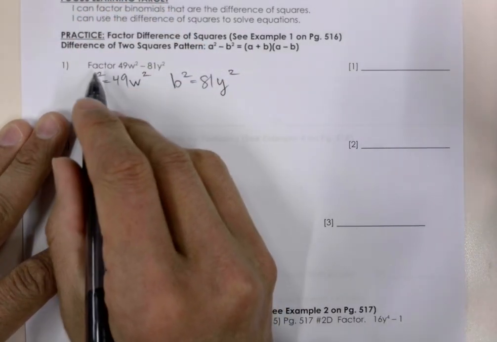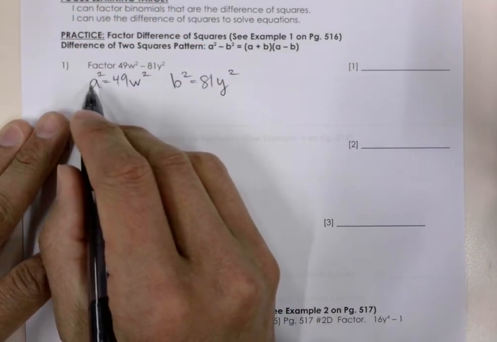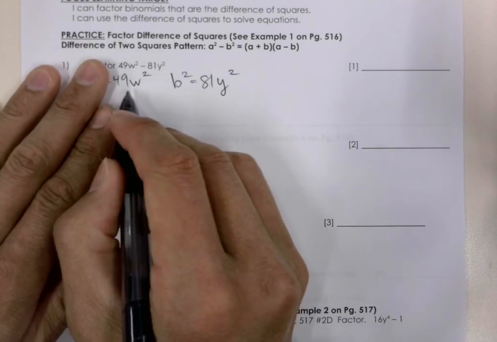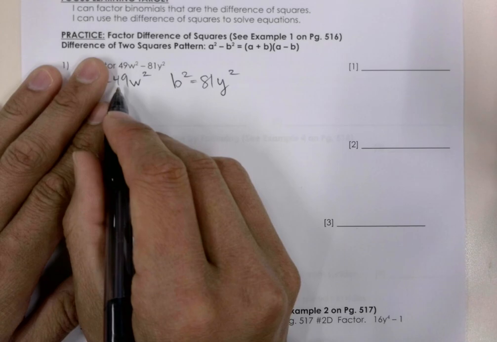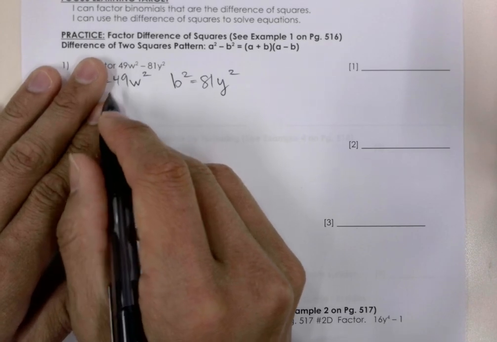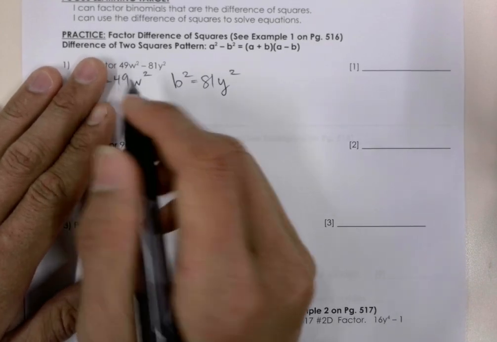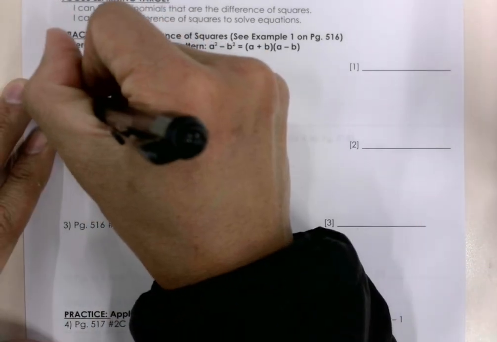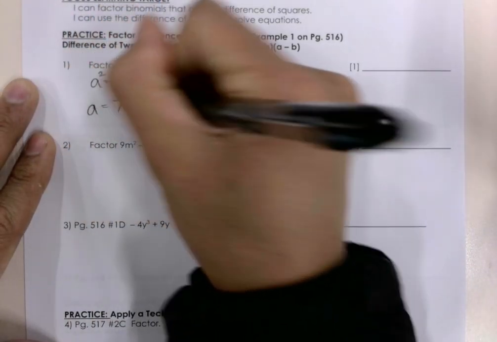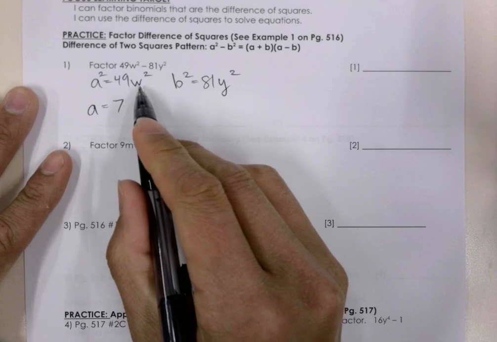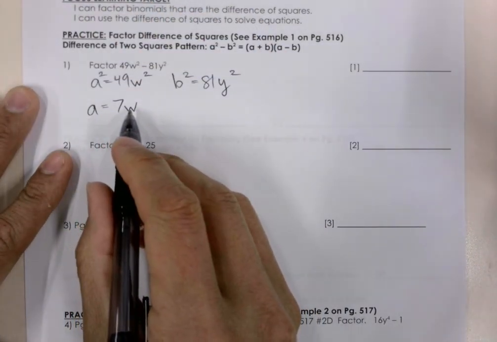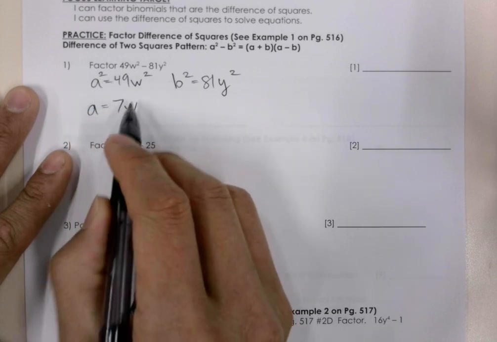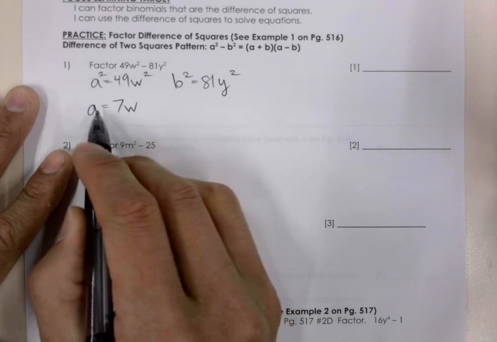But what is the square root? a squared is a times a. Right? So on the right side, what you want to think about is what are two numbers that multiply to 49? Well, the answer is 7, right? 7 times 7 is equal to 49. So our a is going to equal 7, and then it's going to be 7w, because the square root of w squared is w.